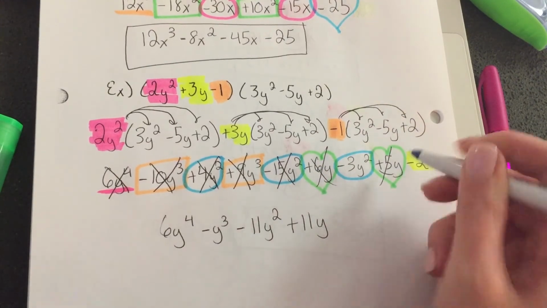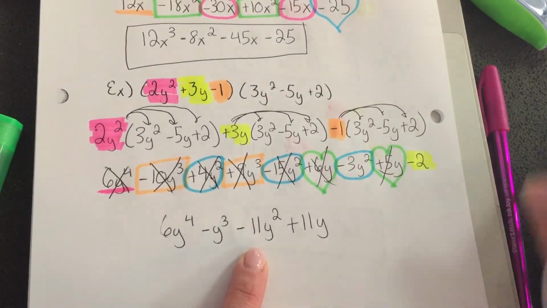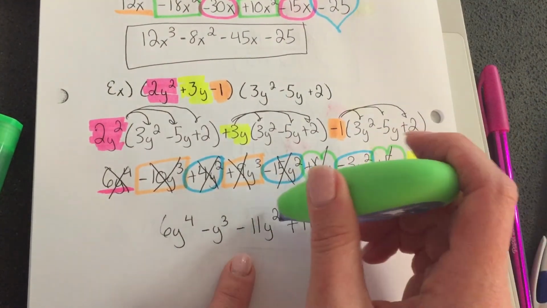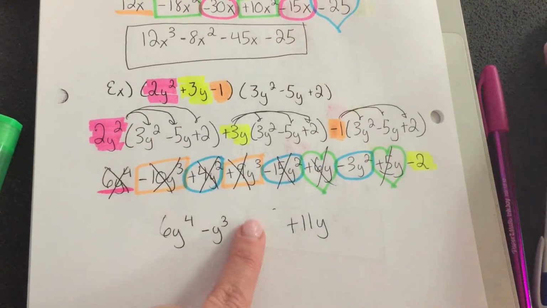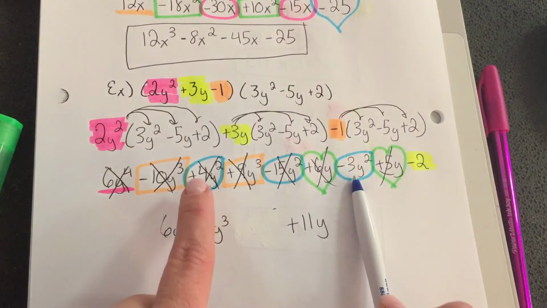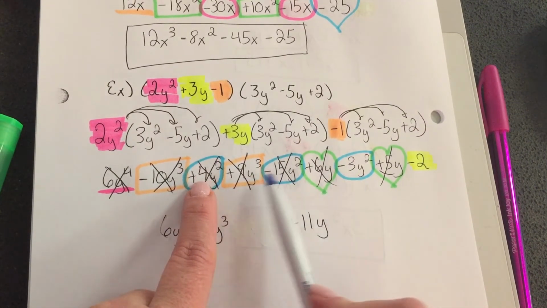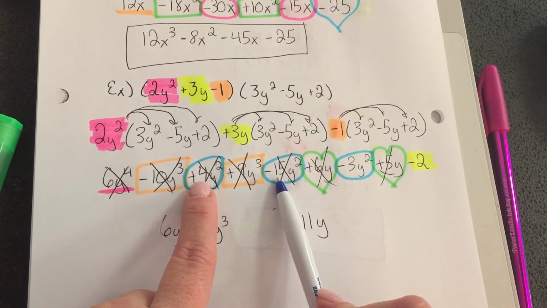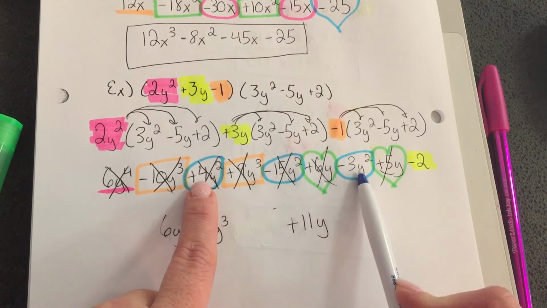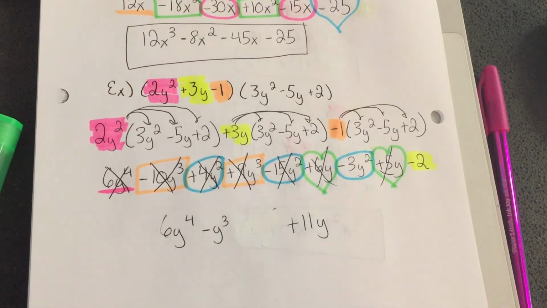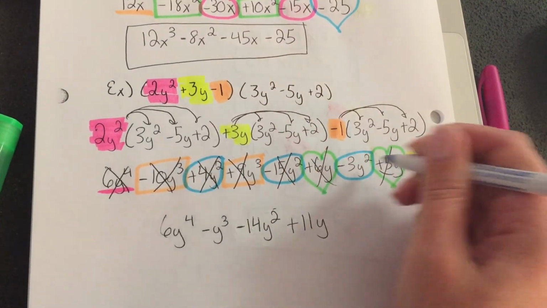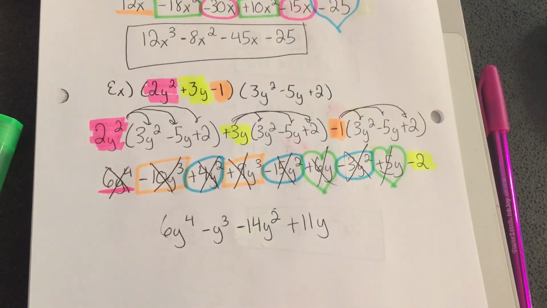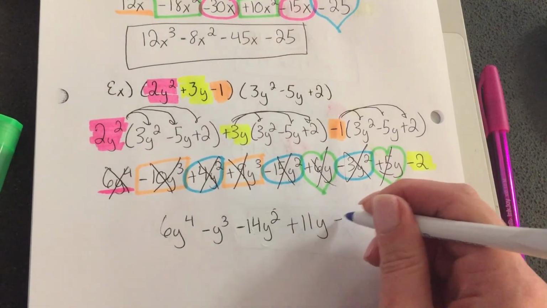Oh, look, I messed up right here. On this blue, I have another blue here. So I had 4 minus 15, which was negative 11, and then we minus 3 more. So it's negative 14. See, it's good to mark them off. All right. Now, we just end with our negative 2.